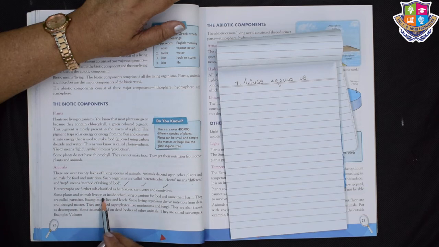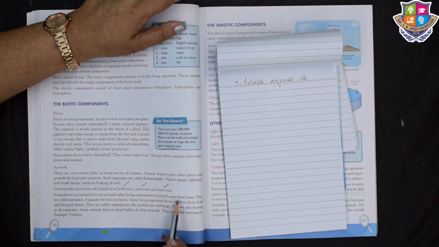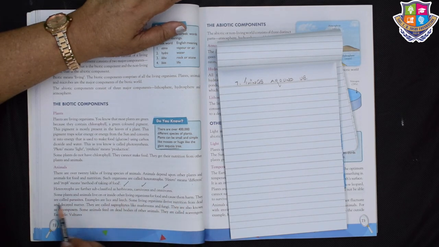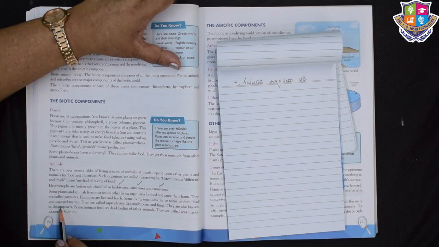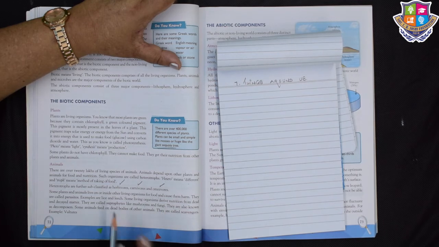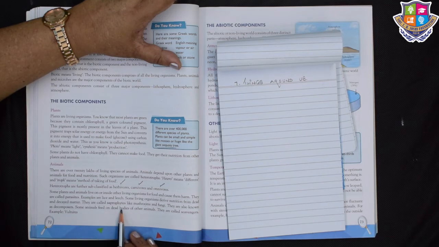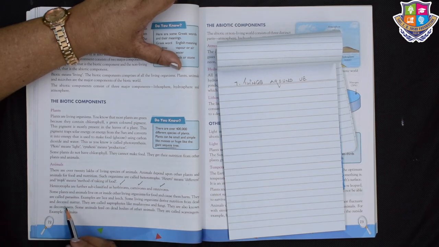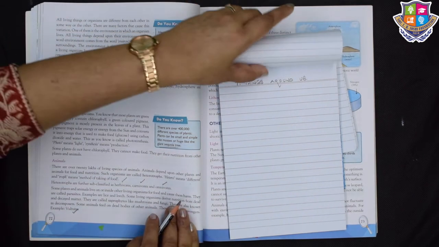Some plants and animals live on or inside other living organisms for food and cause them harm. These are called parasites. Examples are lice and leech. Some living organisms derive nutrition from dead and decayed matter. They are called saprophytes, like mushrooms and fungi. They are also known as decomposers. Some animals feed on the dead bodies of other animals. They are called scavengers. Example, vultures. Okay?